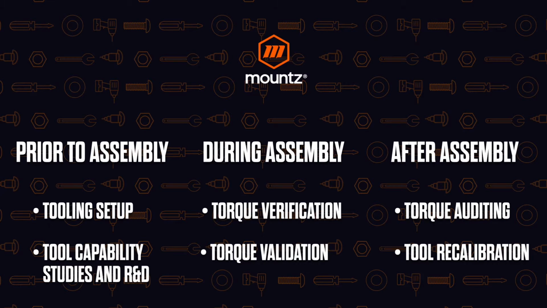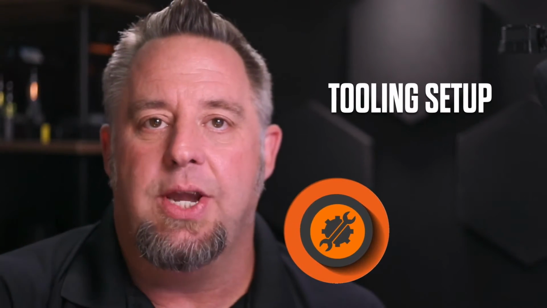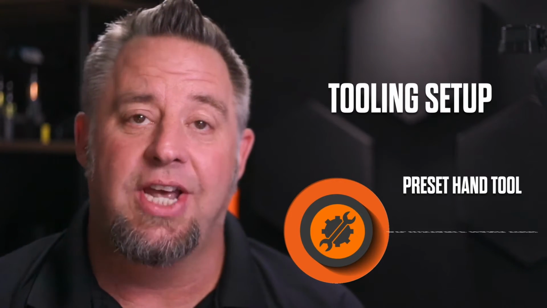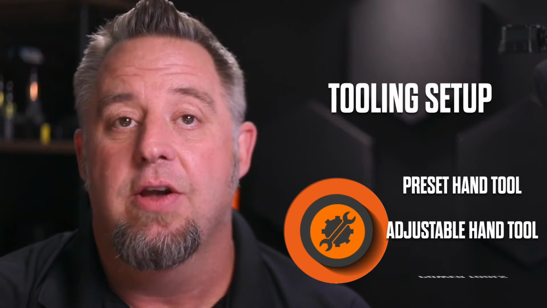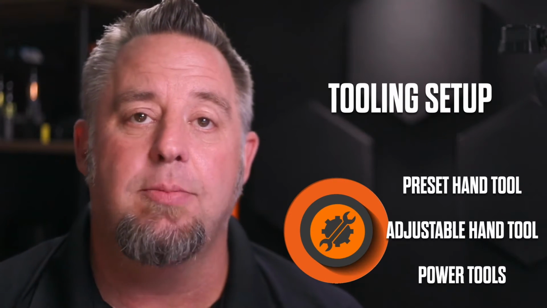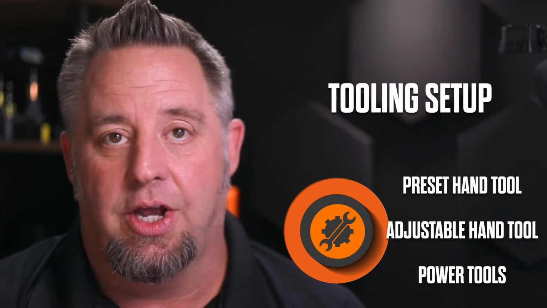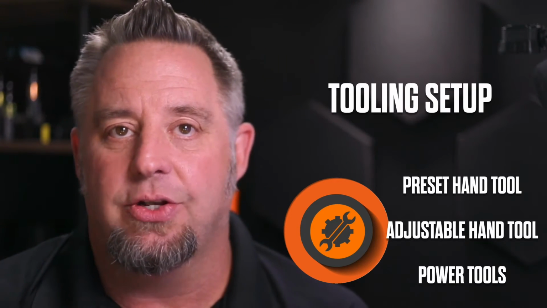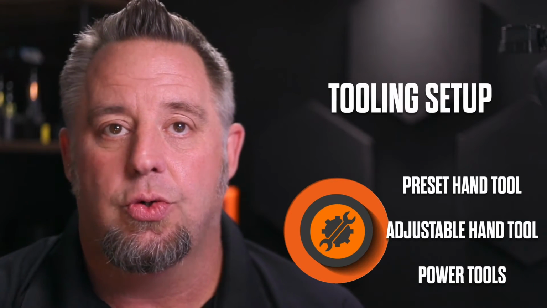And so first we're looking at prior to assembly. We would be setting up our tools as we receive them. We can go ahead and set the tool's desired torque value that is necessary for the operation. And that can be done with preset hand tools. We can also do that with adjustable hand tools as well, and torque wrenches. And we can set those up with dynamic tools or power tools to make sure that those tools are repeating.